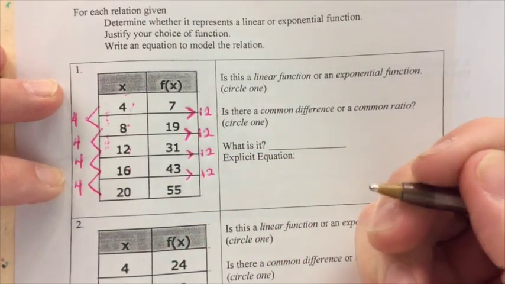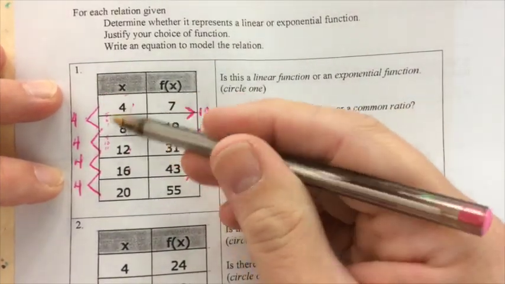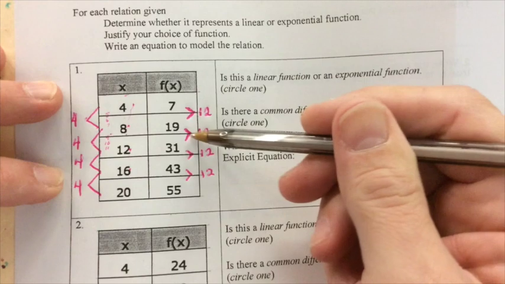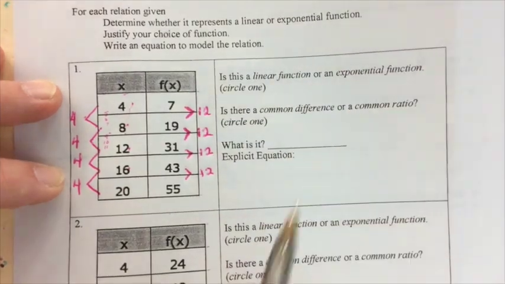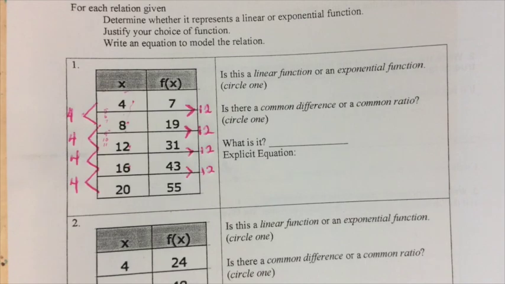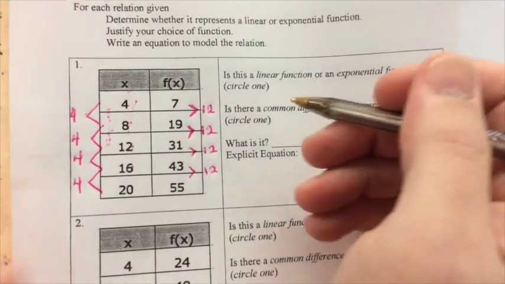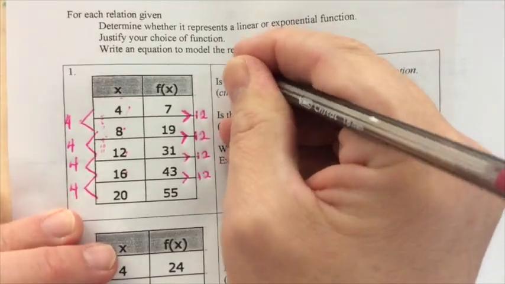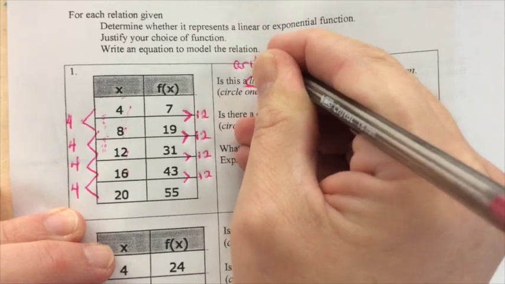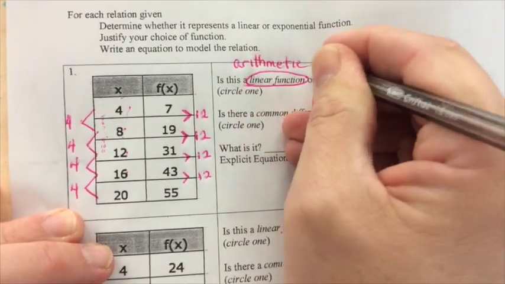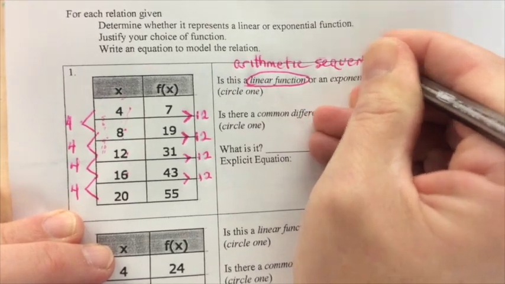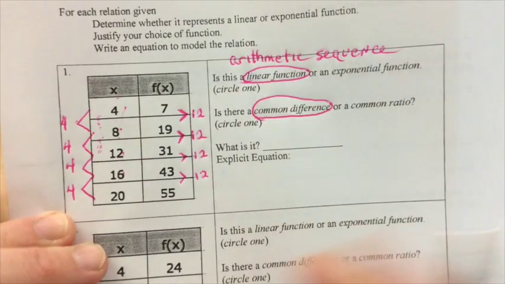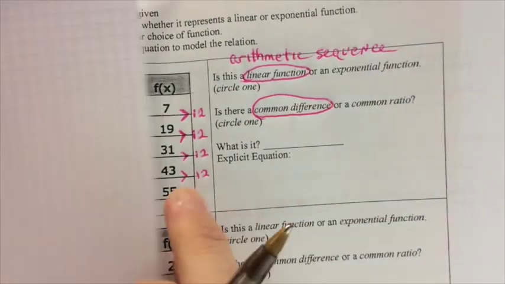So for every 4 that the x goes up, the y goes up 12. That means your sequence is going up by addition. That makes it a linear function. It is an arithmetic sequence and a linear function. There is a common difference, but let's look for a minute at what that common difference is.